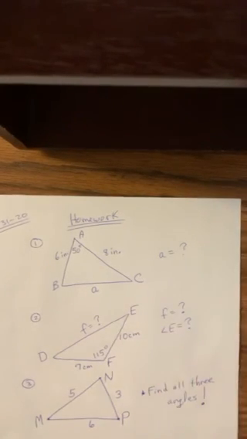So here's a picture of the homework. Copy that down, turn it into tomorrow at noon, okay? Thanks, guys.